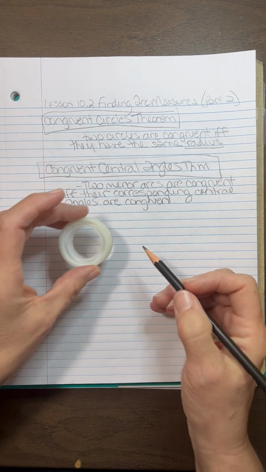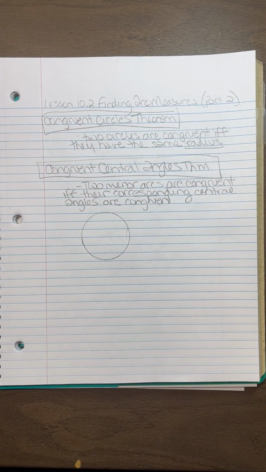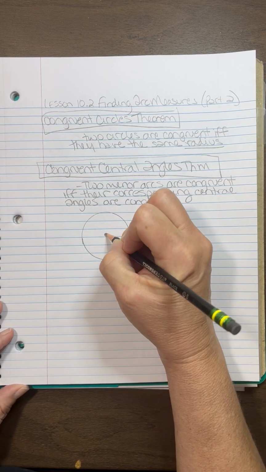Okay, so let's look at a picture of that. So we have our circle, here's our center.